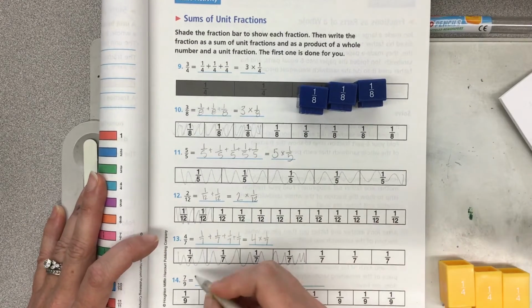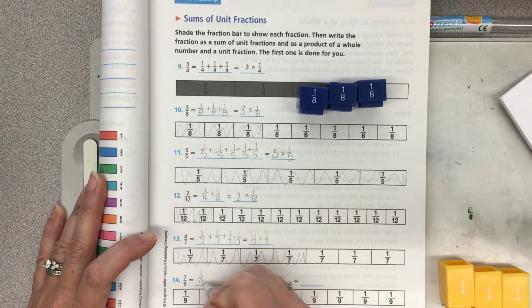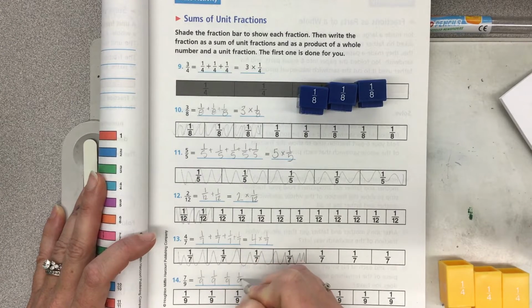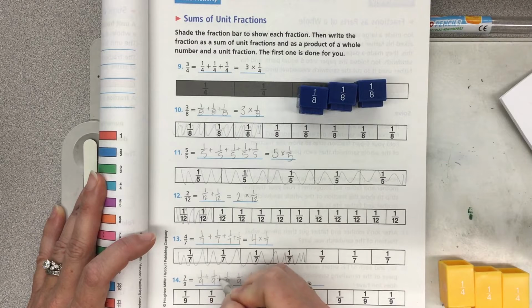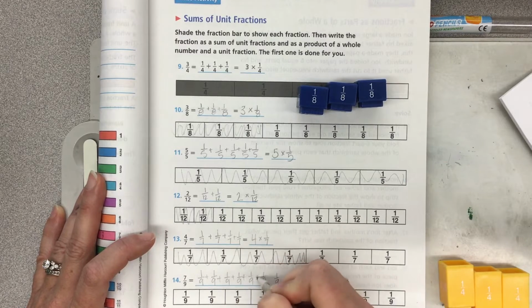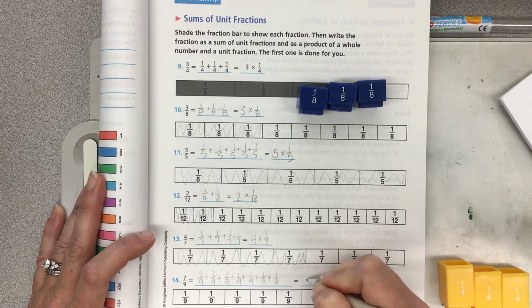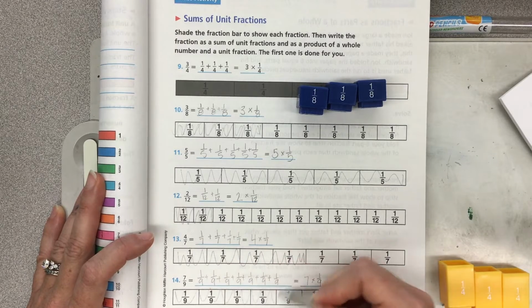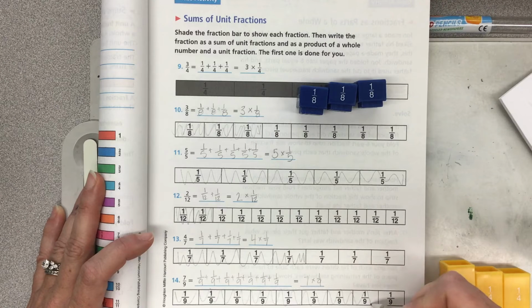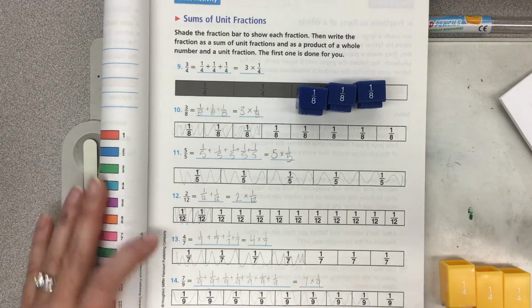Brandy, does yours look like mine so far? I colored in this. Are y'all done? I'm just coloring in white spots. 1, 2, 3, 4, 5, 6, 7.